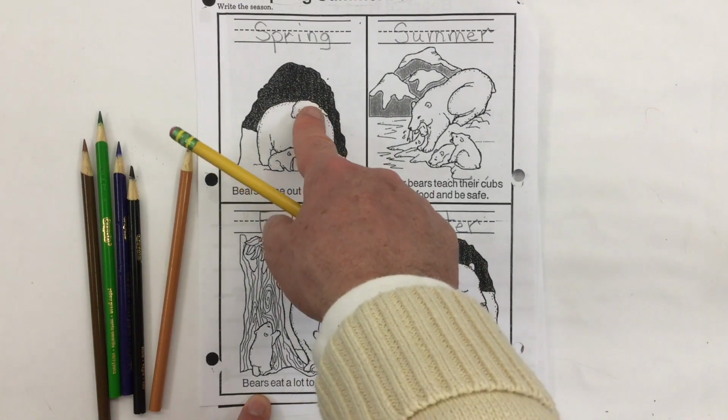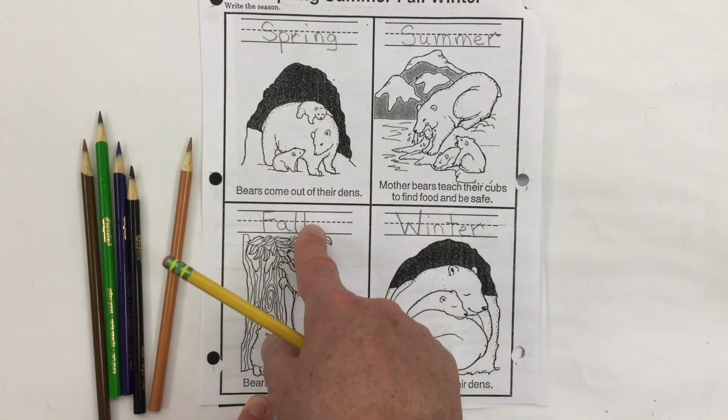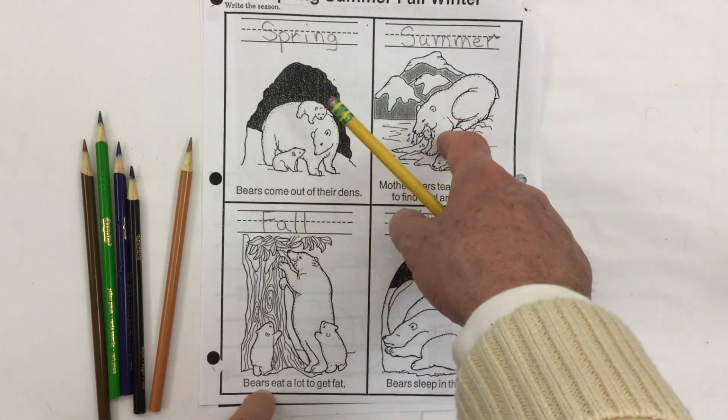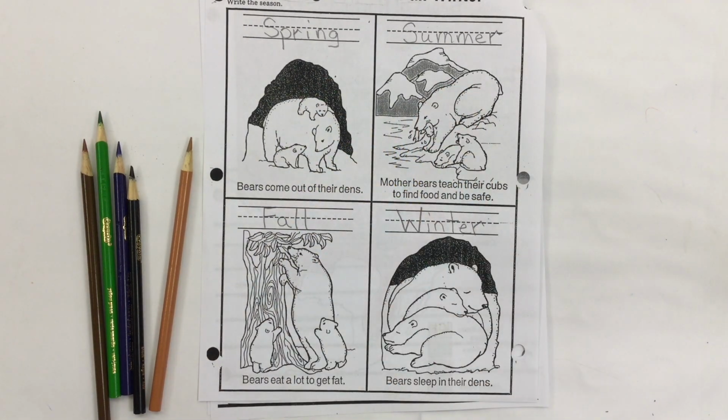Then in the spring, they wake up and they come out of their den. And then in the summer, they spend lots of time teaching their cubs how to catch those fish, how to find those apples, how to eat those berries, how to find those ants and grubs that are underneath roots and under rocks, what things they can eat.